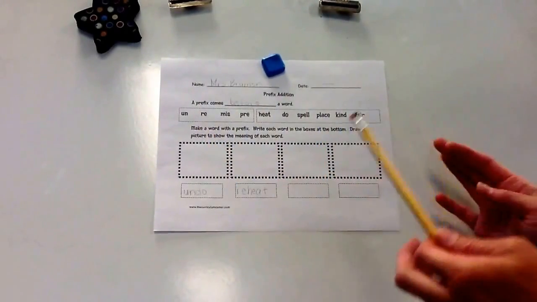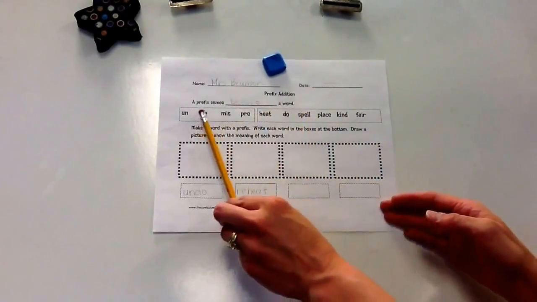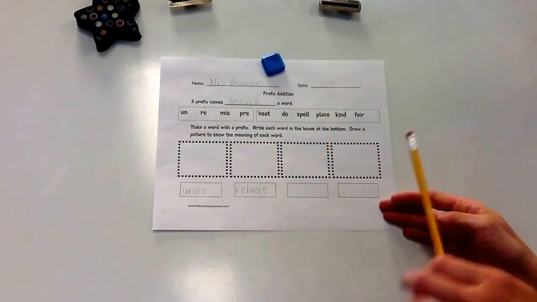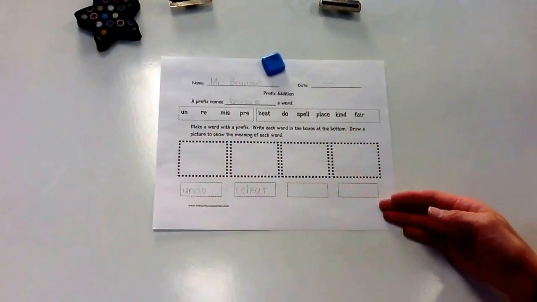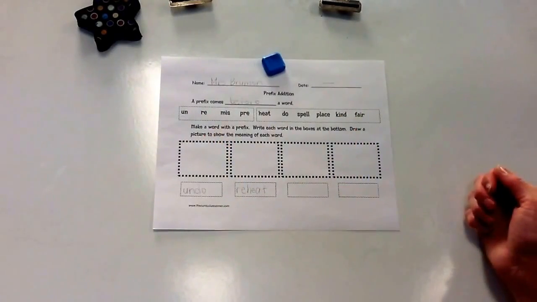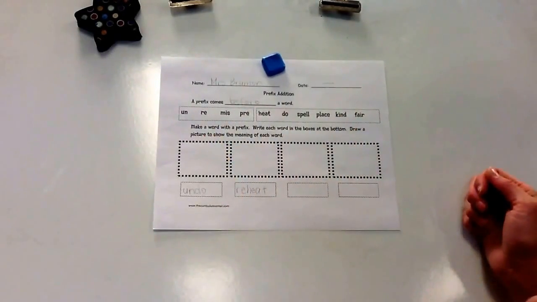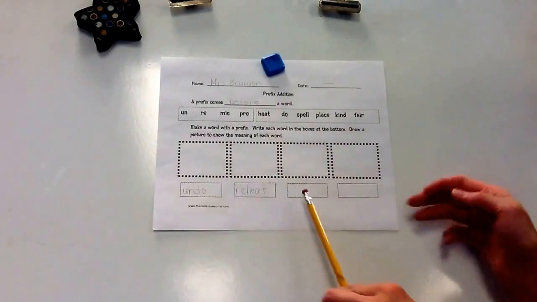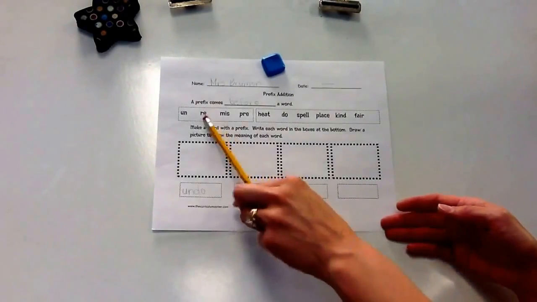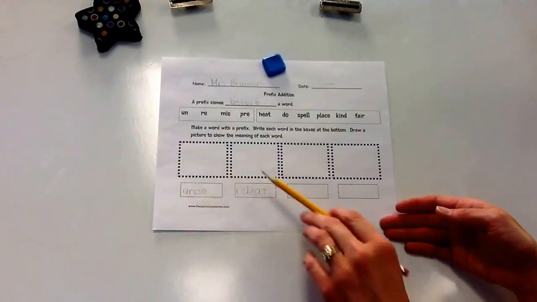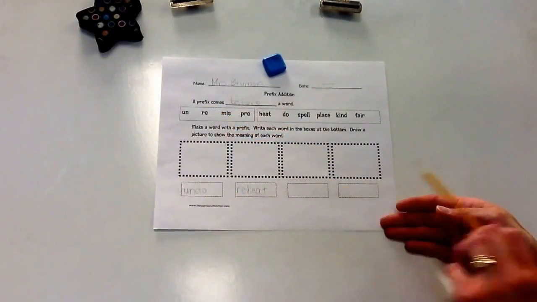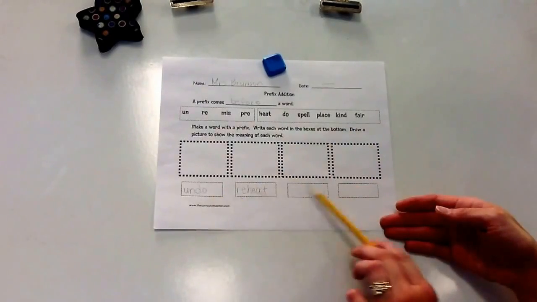Respell. If I respell something, yes, that's another word. Replace. To replace something. That would be another one. Rekind. Does that make sense? No. Refair. That doesn't make sense either. So I could make another word in this box using my prefix re again, couldn't I? I don't need to use each of the different prefixes in the box. I just need 4 real words.